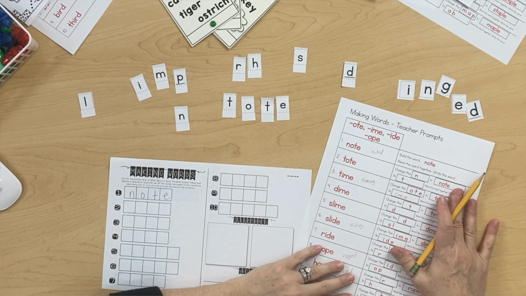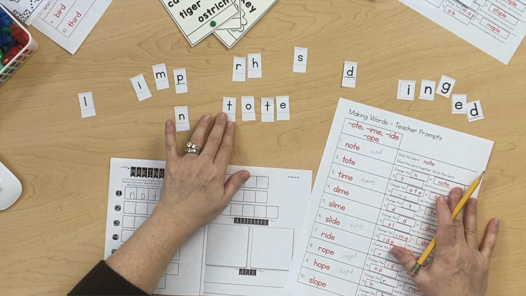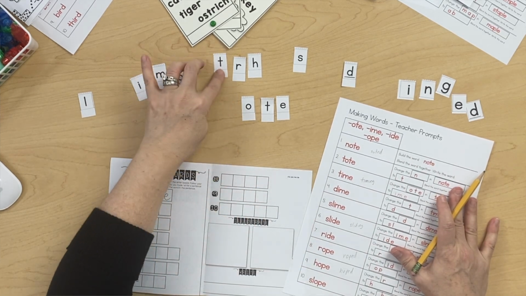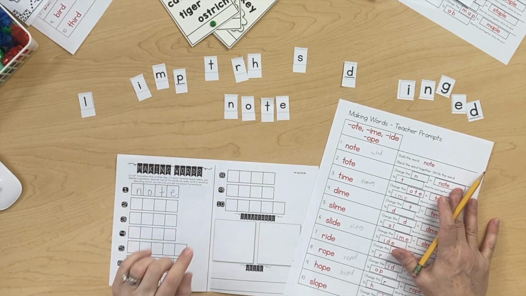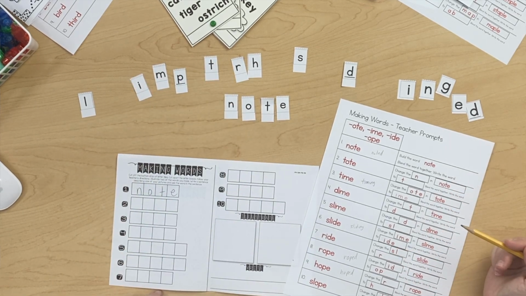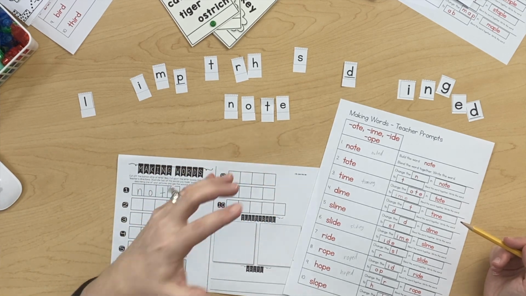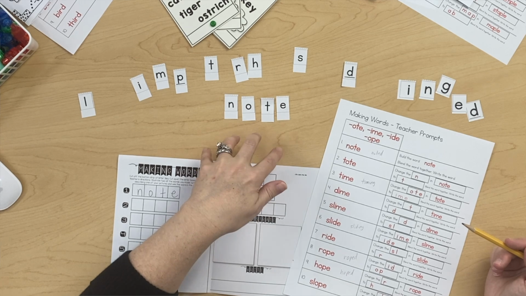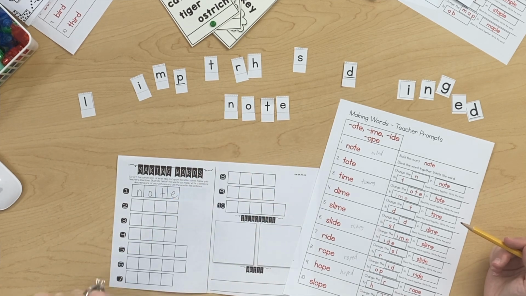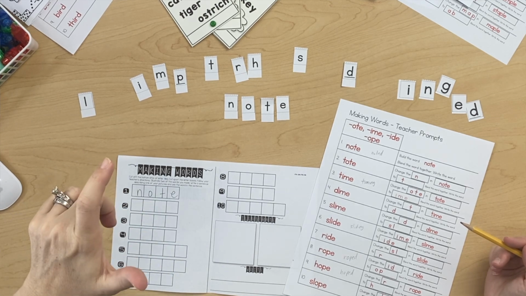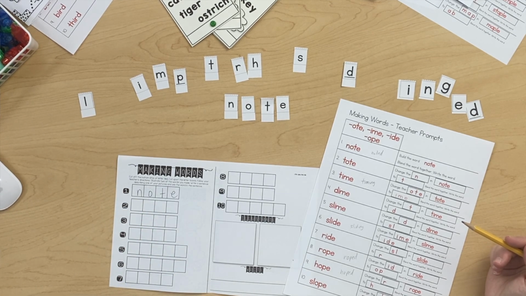Or if you want to make it more difficult, you could say, I want you to change the word note to the word tote. So what they would do is they change the word note to tote. Now again, it's a great way to differentiate. If you're working with strategic intervention learners, you might want to start by saying, change the N in note to a T. And then you're giving them the directions.